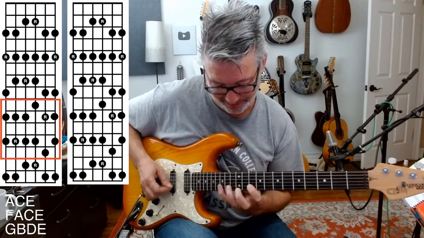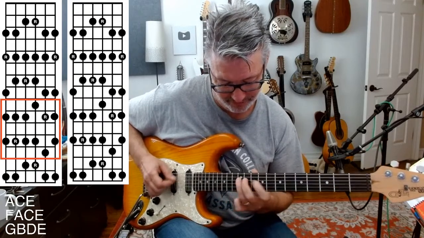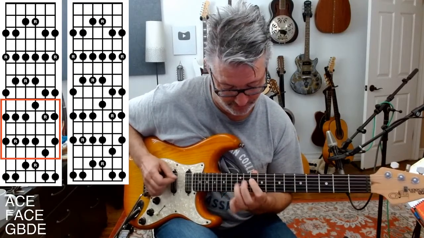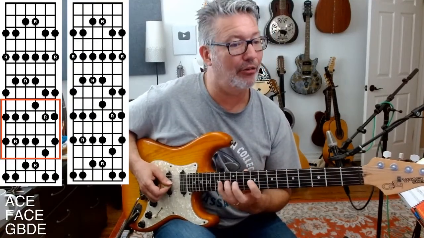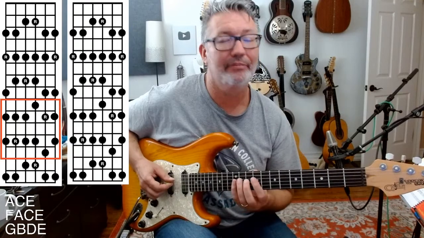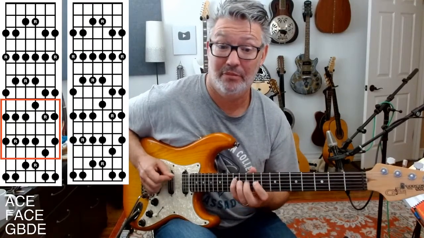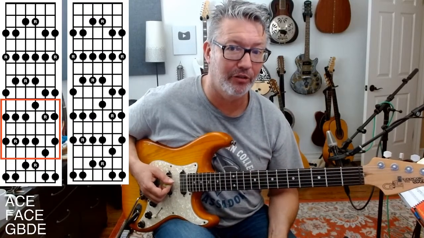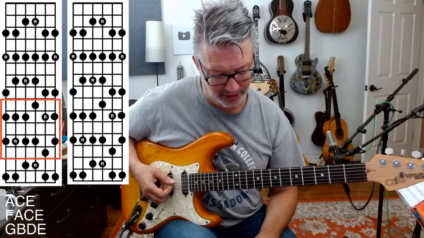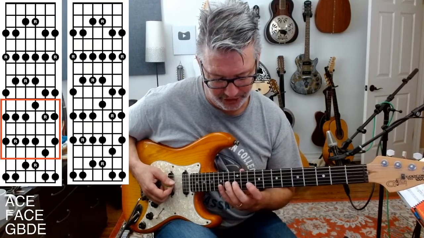This one's a little tougher. But it's a lot easier to grab this note here than to grab it there. And you can get kind of a bigger interval. One of the things, a lick that is this.